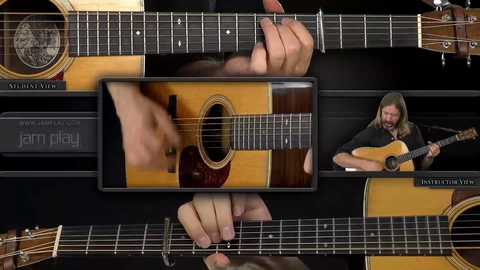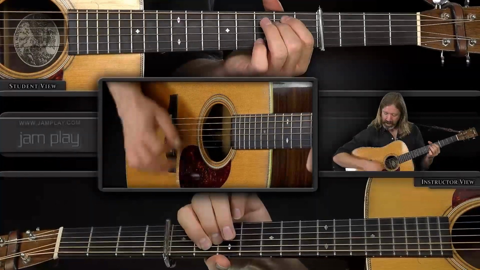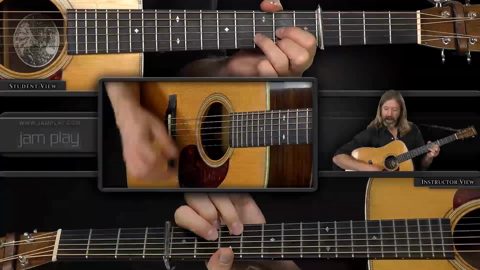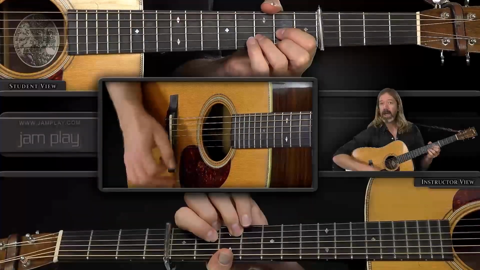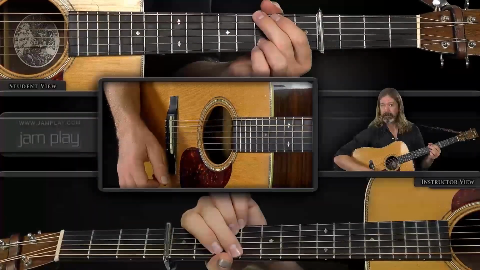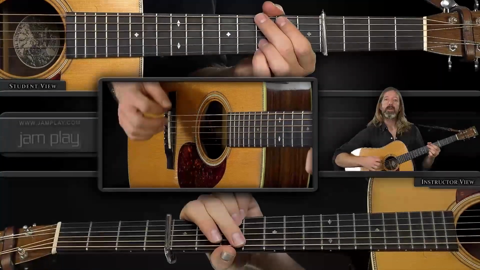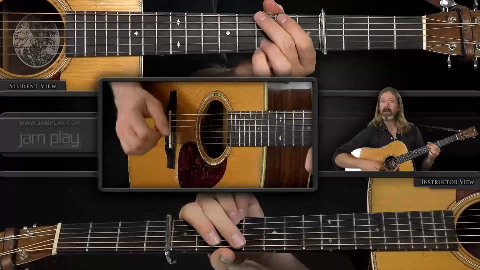A 1 E and a 2 E and a 3 E and a 4 E and a 1 E and a 2 E and a 3 E and a 4 E and a. So let's go ahead and start at the slow tempo and try this along with the track. A 1, 2, ready and go.